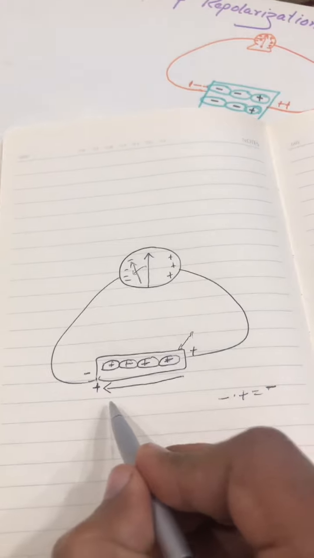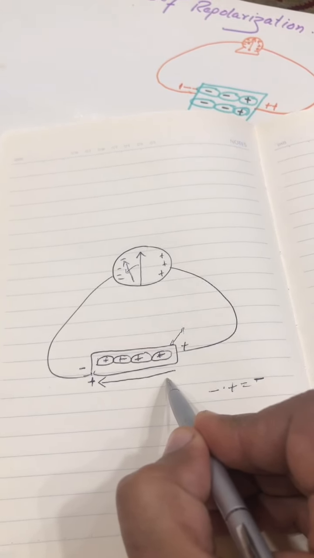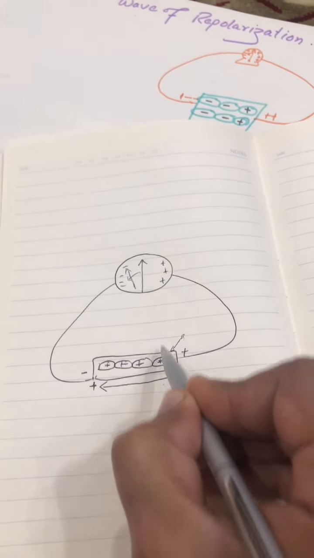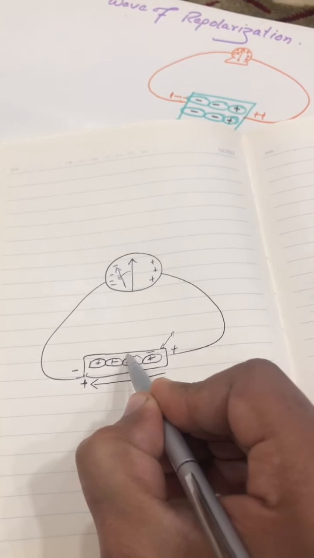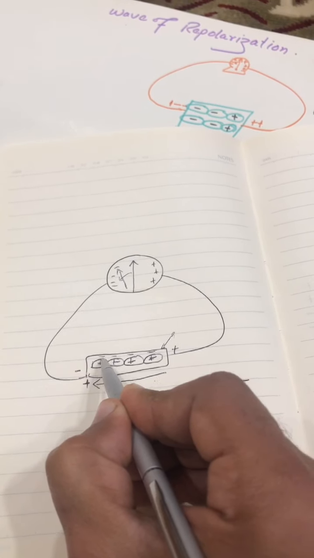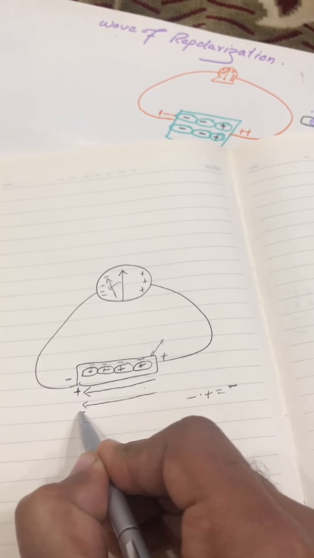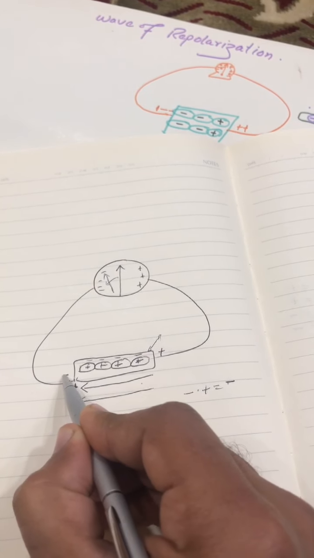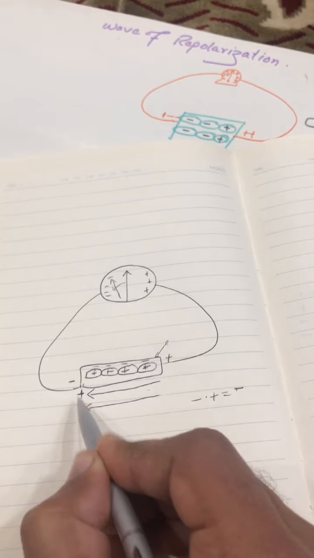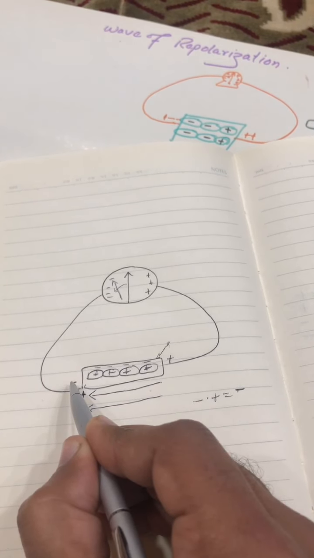Now see, the wave of depolarization will be followed by the wave of repolarization. So repolarization will be occurring like this, see. Now the arrow of repolarization, see, this is a negative wave, is going toward the negative electrode of the galvanometer.